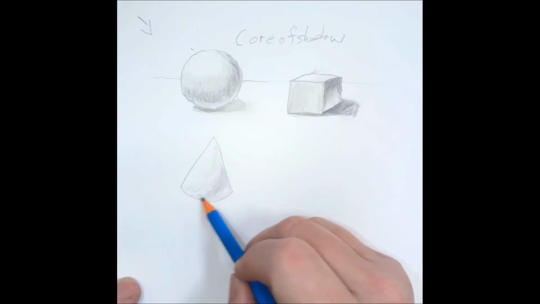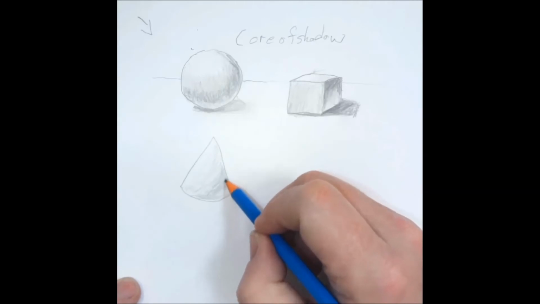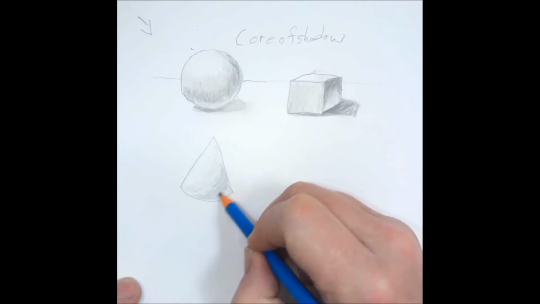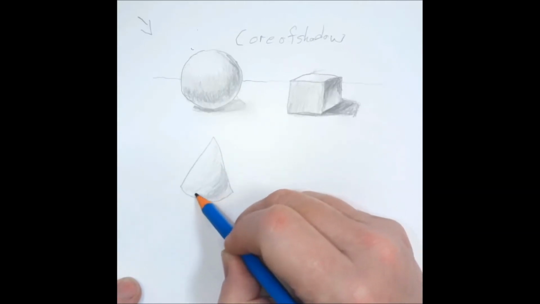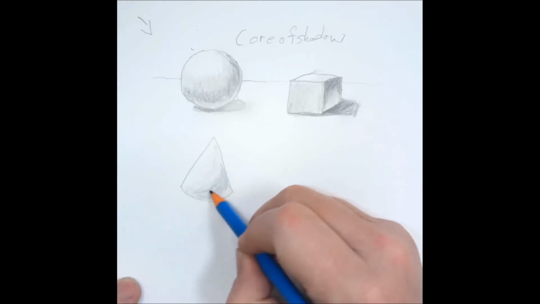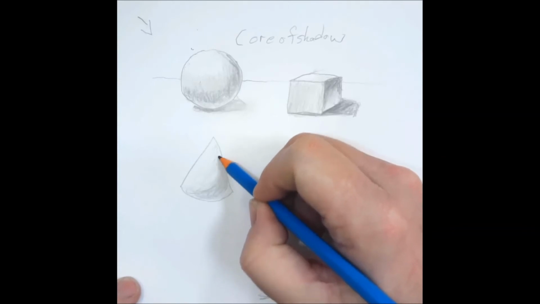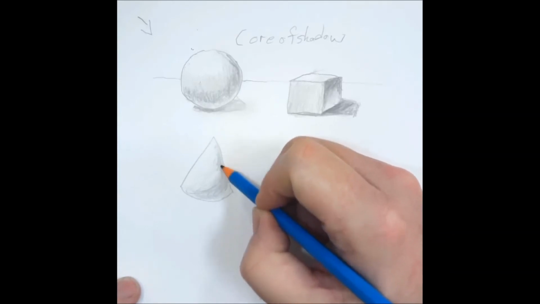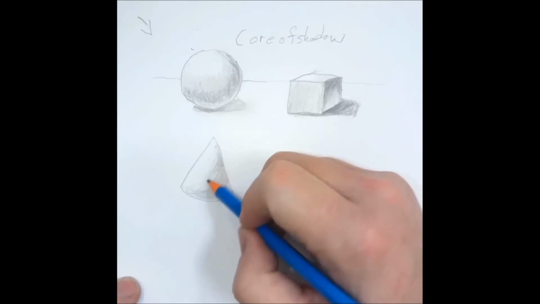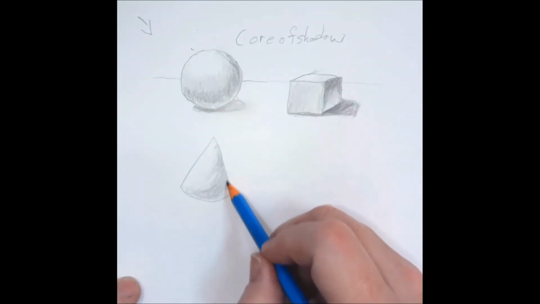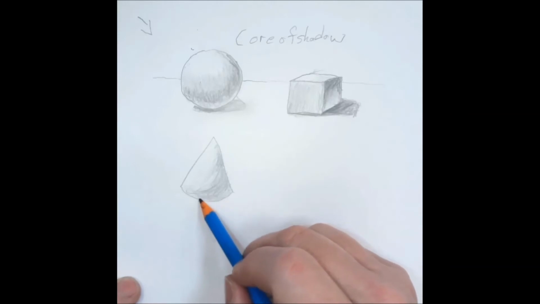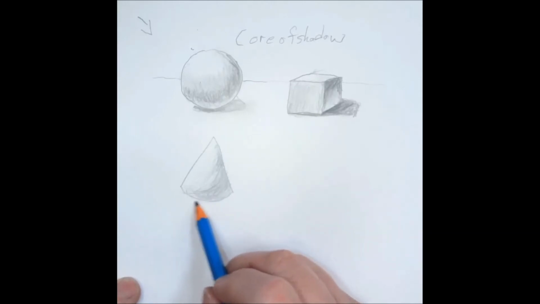Because remember, that's what we're creating here, the illusion of being three-dimensional, the illusion of space, just like with linear perspective. All right. And of course, we want to draw our shadow.